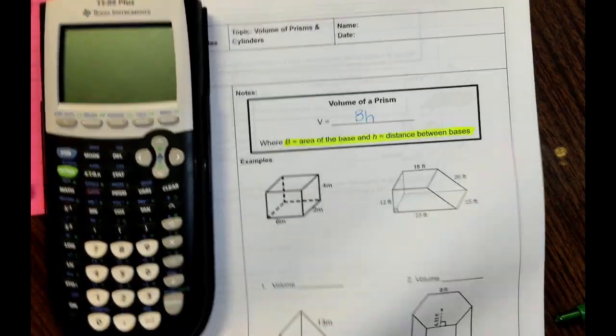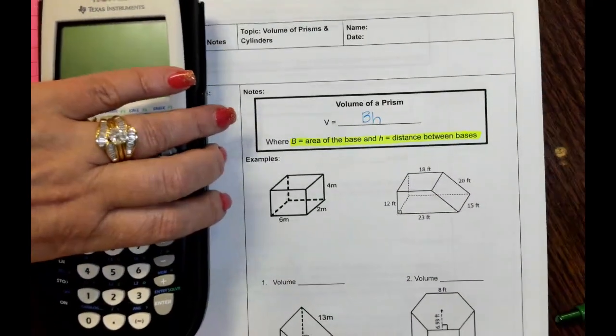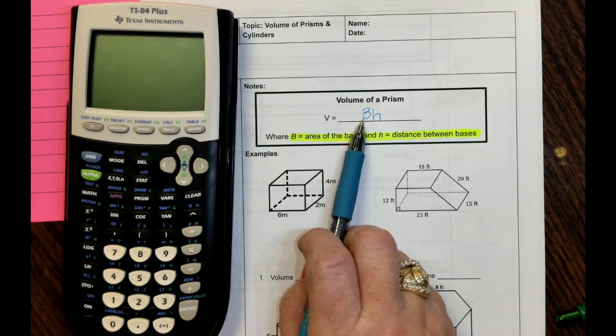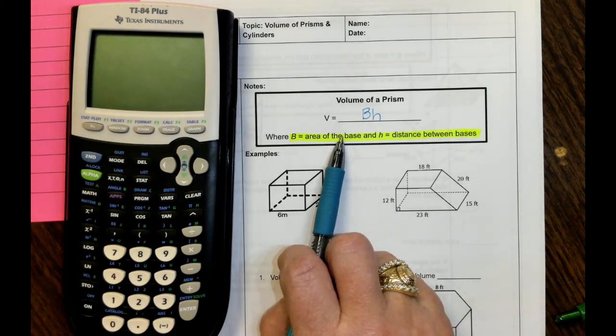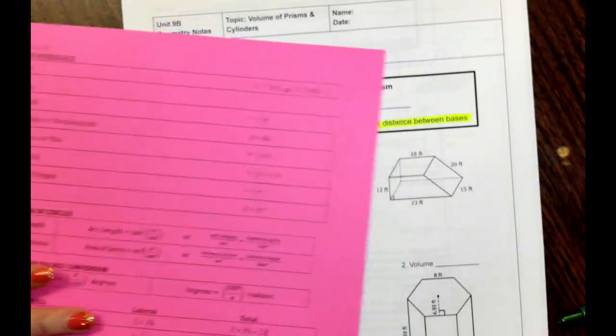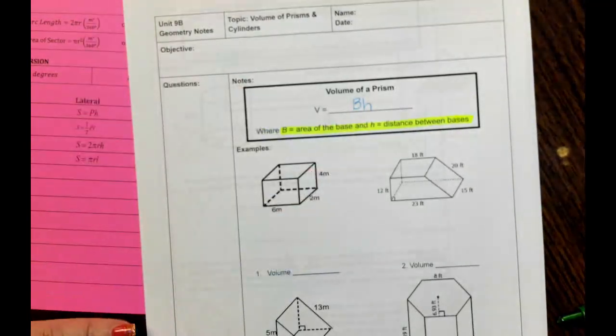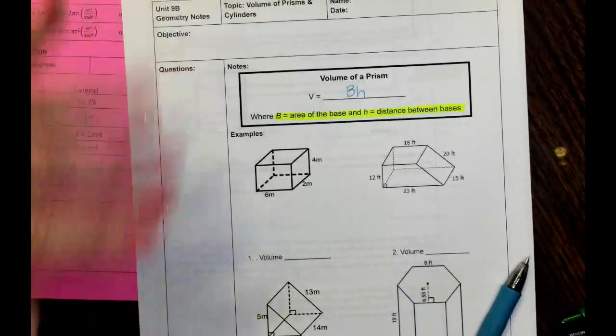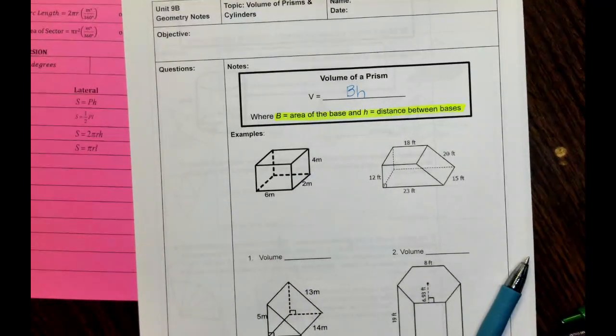Now you'll notice that the formulas are similar though. The formulas for lateral area and surface area for prisms were Ph and Ph plus 2B. We used P for perimeter of the base, B was the area of the base, and H was the distance between them. We used the same variables here. Capital B stands for the area of the base, so that's all your two-dimensional objects. That's all of these formulas up here. And H is the distance between the bases, so how far it is between them. Again, I highly recommend that you highlight your bases and then your height so that you can find it really easily.